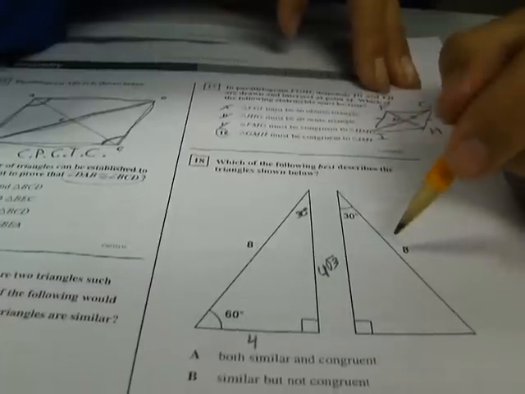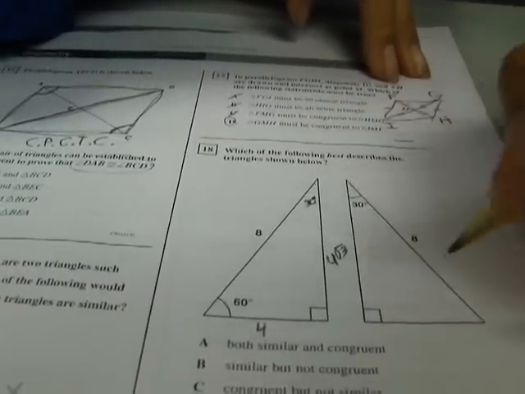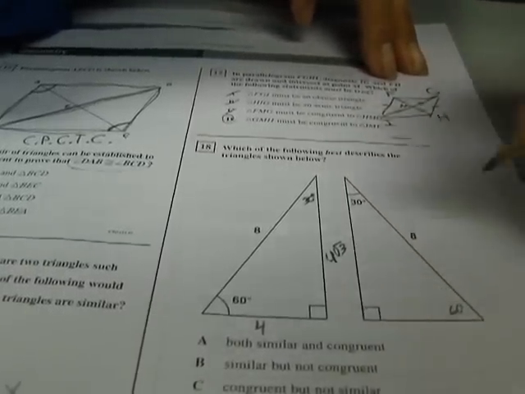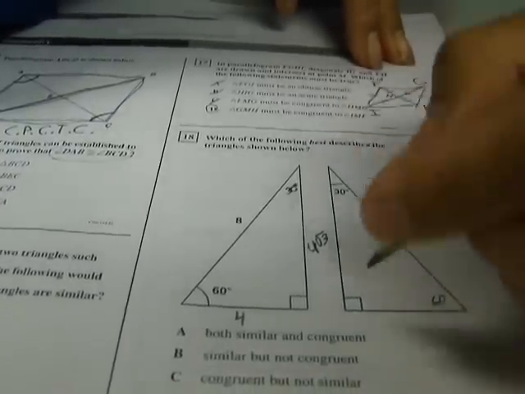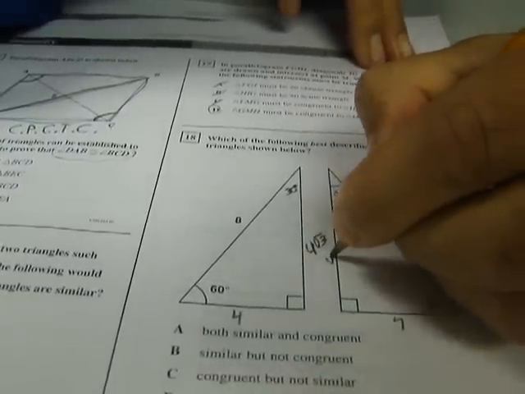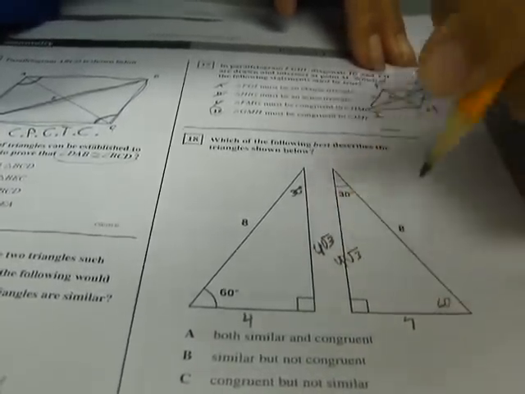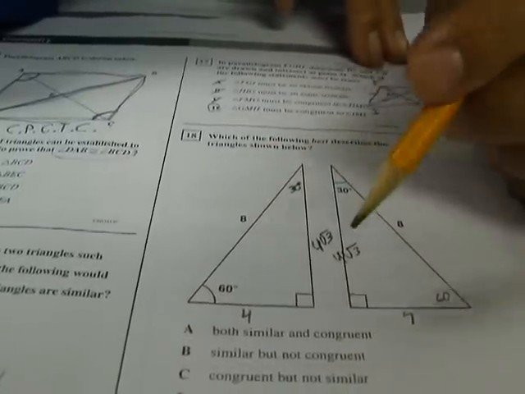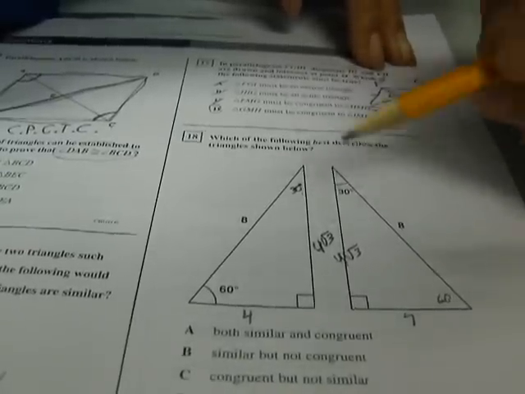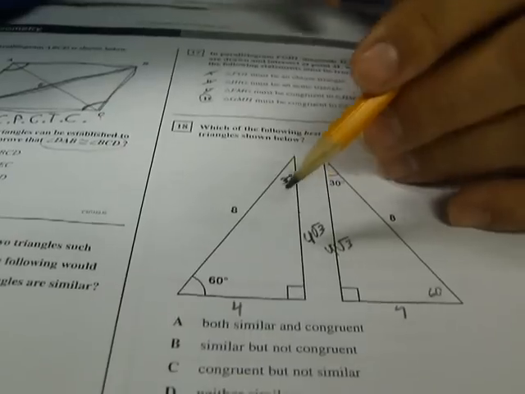And now let's look at this one. If this is 30 and this is 90, then this one has to be 60. After all, that's just triangle sum theorem. Then if this is 8, this is 4, and this is also 4 square root of 3. So clearly these two triangles are completely congruent. You can go side, side, side. You can do pretty much any proof. They're congruent through and through.